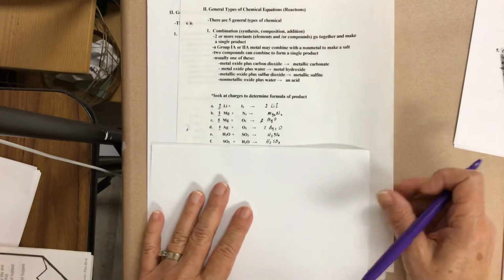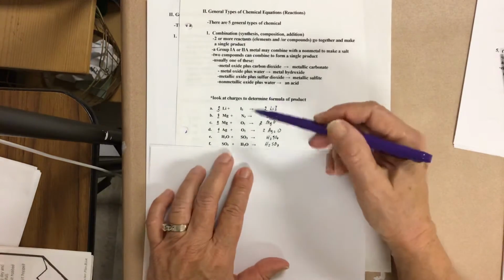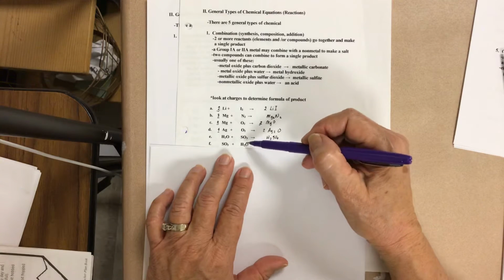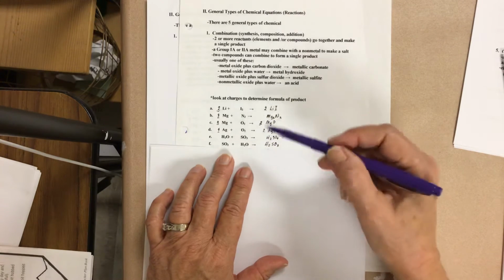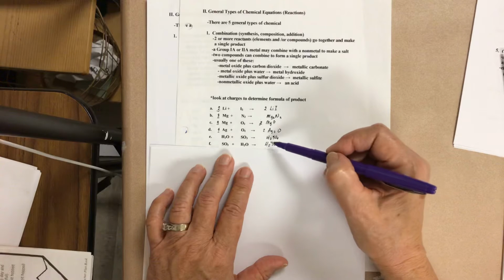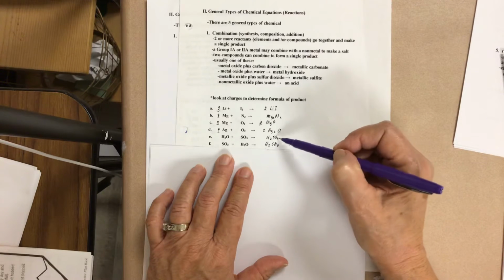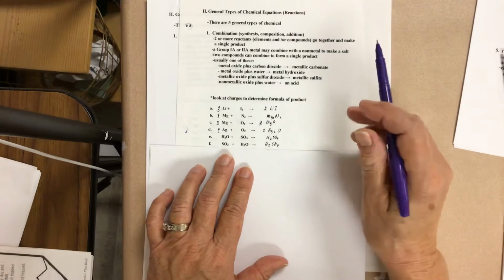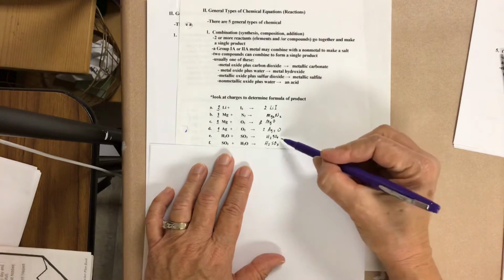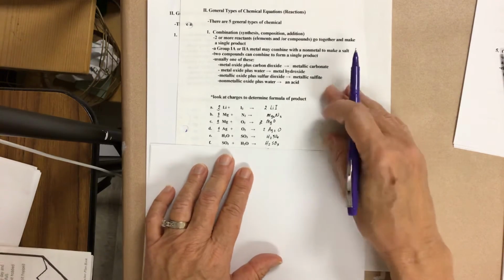Alrighty, so hopefully, once again, you realize that you have water and you have a non-metallic oxide. In this instance, you're going to make sulfurous acid. So here you made sulfuric, here you make sulfuric acid, here you make sulfurous.